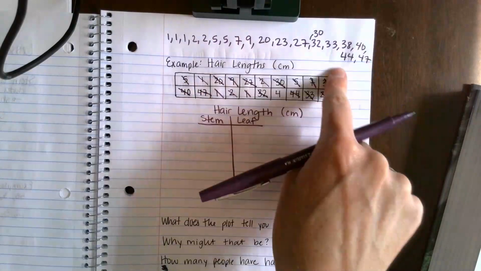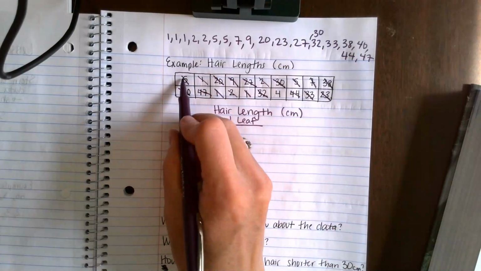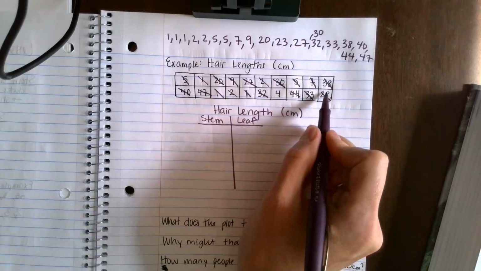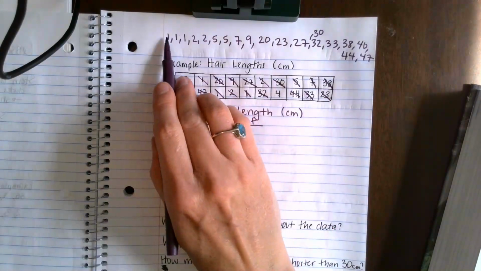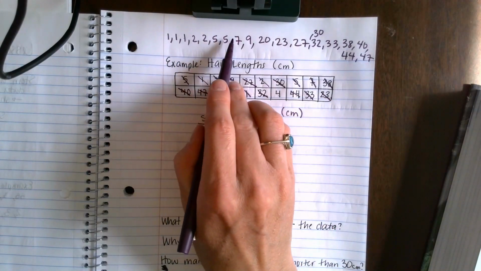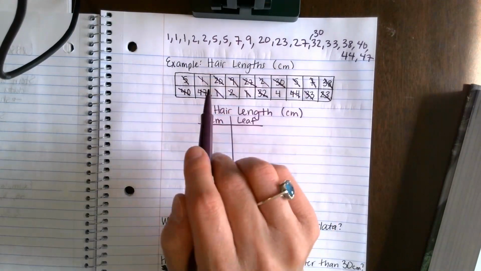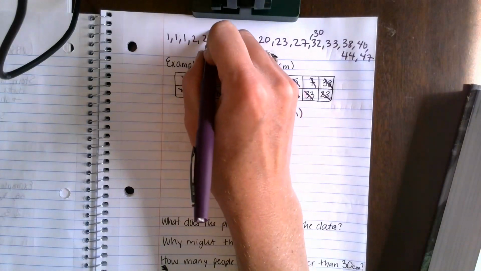I can count, make sure I have everything. I purposely left out 4 because if you counted 1, 2, 3, 4, 5, 6, 7, 8, 9, 10, 11, 12, 13, 14, 15, 16, 17, 18, 19, 20. There's 20 data points here, numbers in my data set, and I only have 1, 2, 3, 4, 5, 6, 7, 8, 9, 10, 11, 12, 13, 14, 15, 16, 17, 18, 19. So I know I would have missed one, so there's 4 I left out, which I need to put right there, 4.